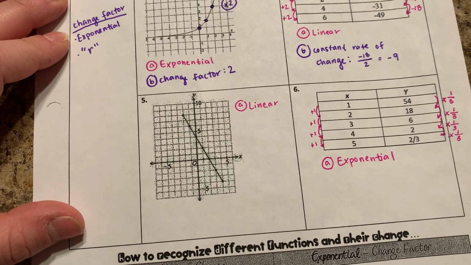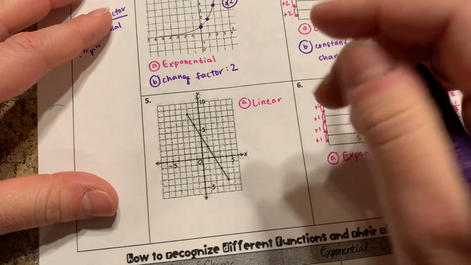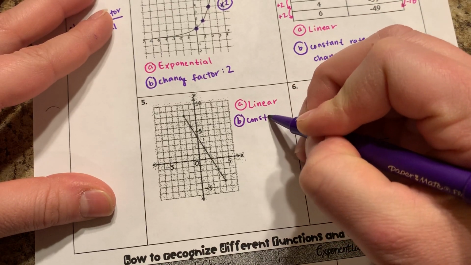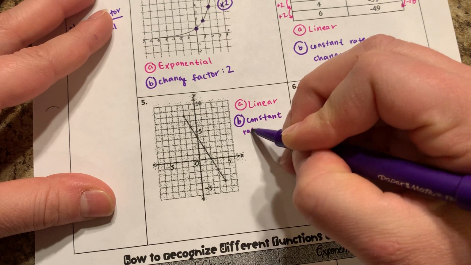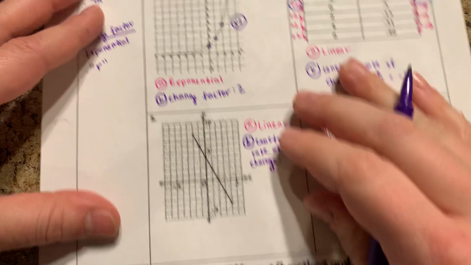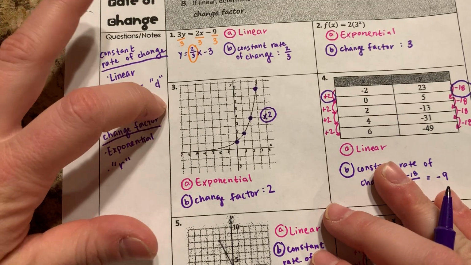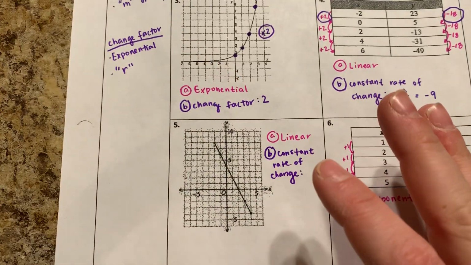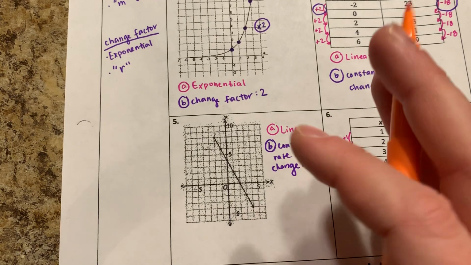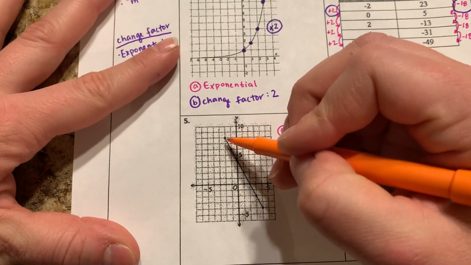Okay, let's look at number 5. On number 5, we have got a linear graph. So I'm going to be looking for part B, a constant rate of change. And like we said over here, it's always either the slope or the common difference. Here in a graph, we're looking for that slope. So I am going to look at these very nice corners that are drawn in here. Sorry, my arm's getting stuck in my weird little tripod here.